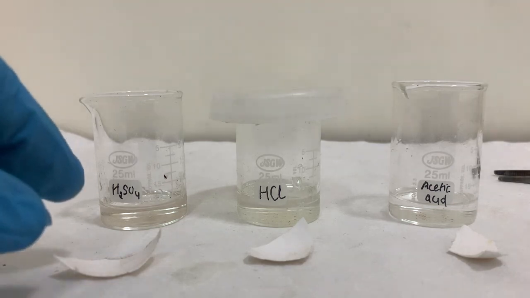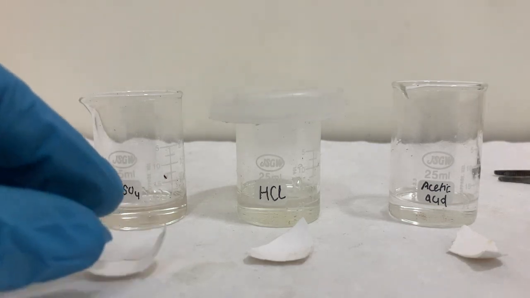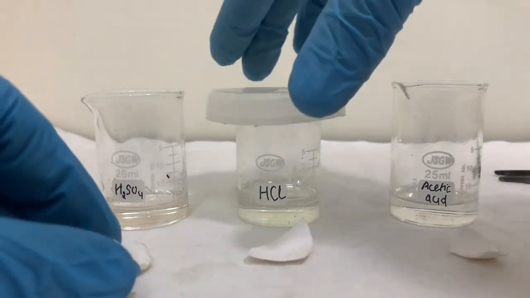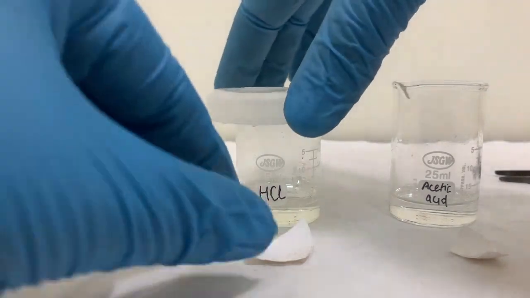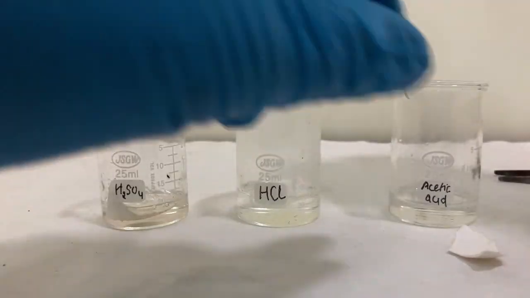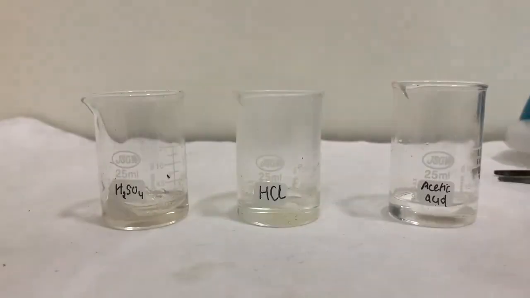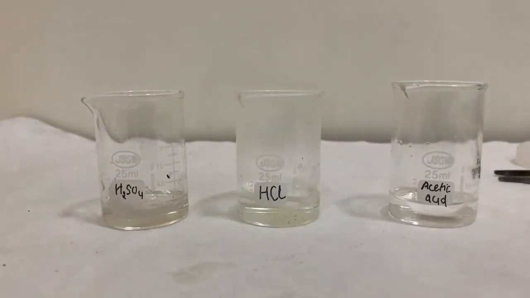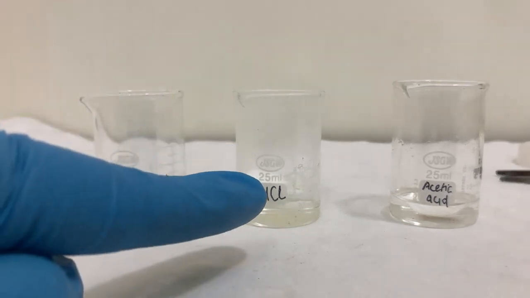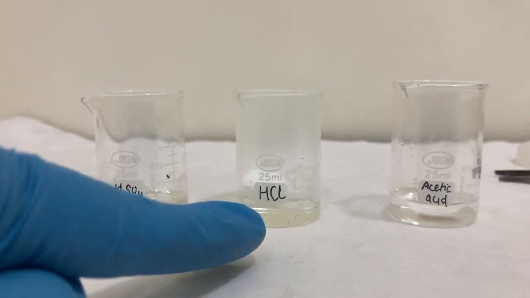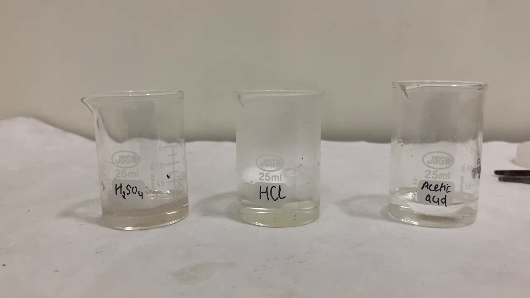Hello friends, what will happen if I put eggshell in different kinds of acid? I can hear some effervescent sound, and now you can see some gas is evolving in hydrochloric acid. Something is reacting. What kind of reaction is going on in this hydrochloric acid?